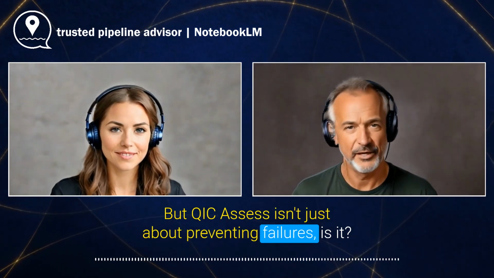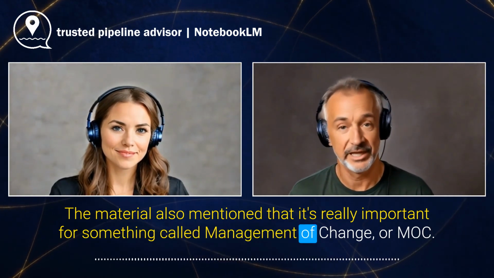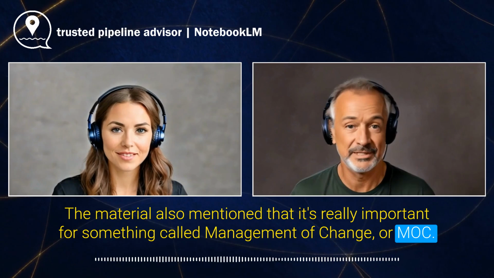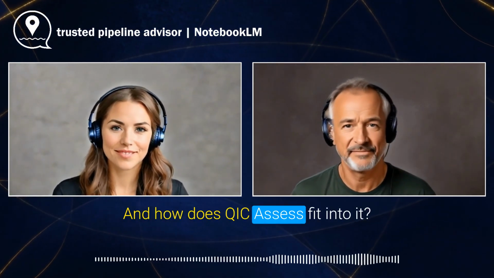It is, yeah. But Quick Assess isn't just about preventing failures, is it? The material also mentioned that it's really important for something called management of change. Yes. Or MOC. That's right. So what is that all about? And how does Quick Assess fit into it?